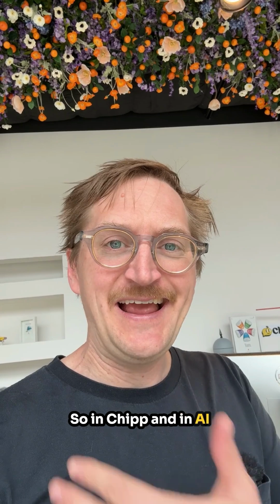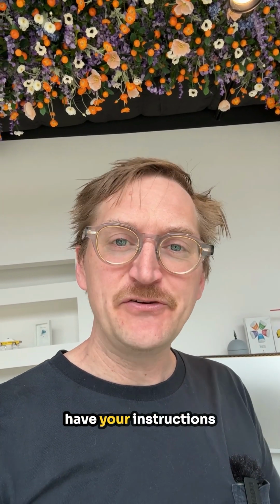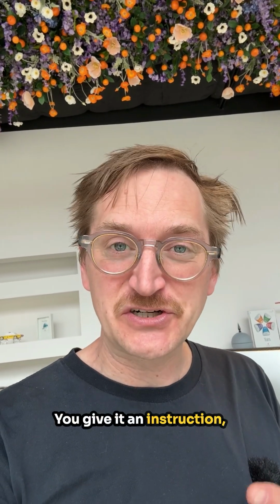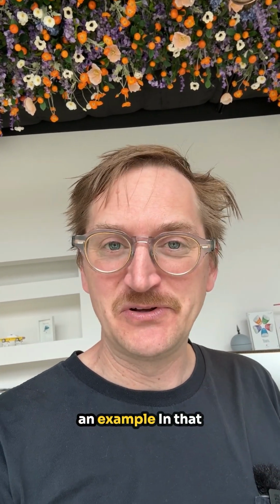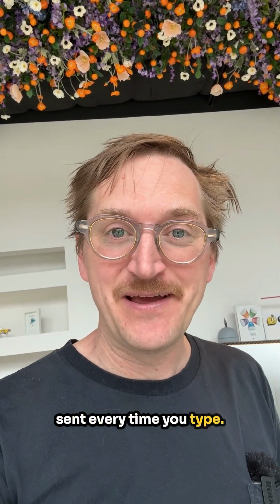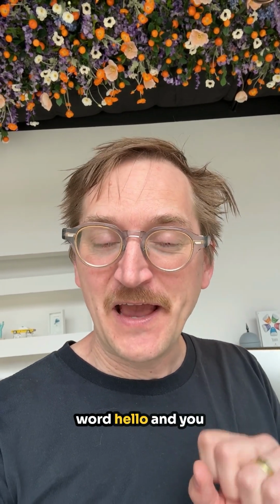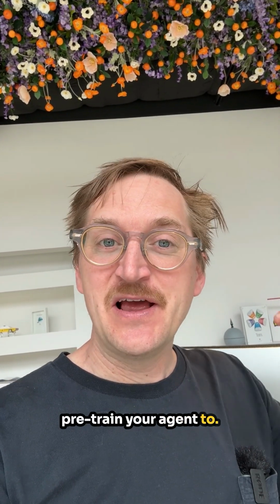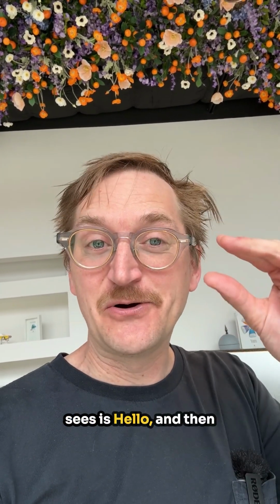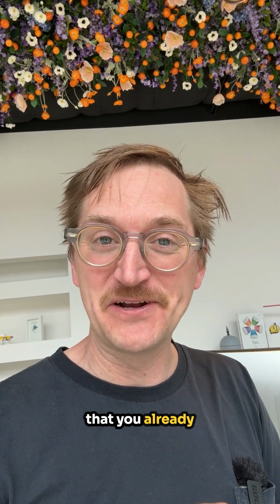So in Chip and in AI tools like ChatGPT, you have your instructions where you can say how it should behave. This is the framework we often recommend, the RIPE framework, where you tell it who to be, the role, you give it an instruction, any parameters, and an example. That instruction is going to be sent every time you type. So if you say the word hello and you pre-train your agent to have a certain role, instruction, etc., it's what the AI actually sees as hello, and then all of those instructions that you already gave it.